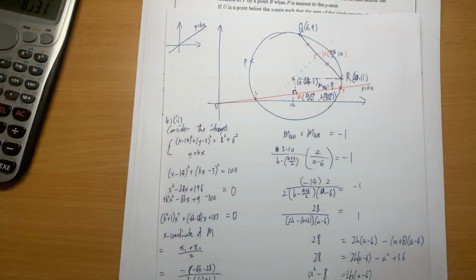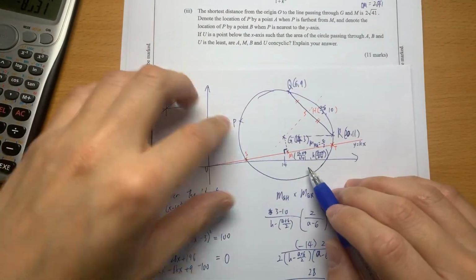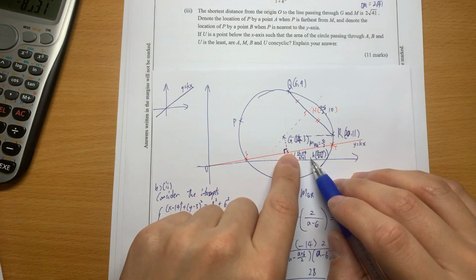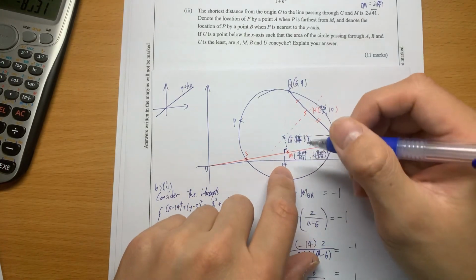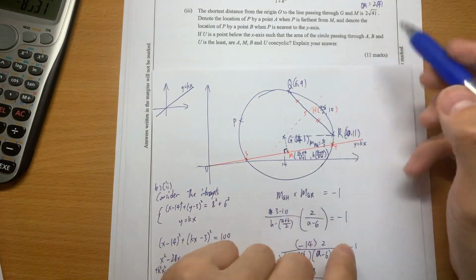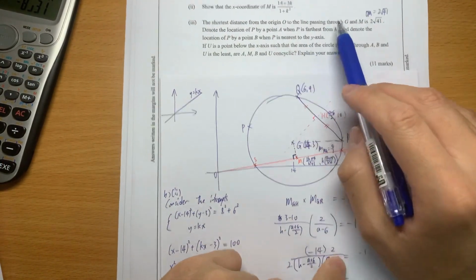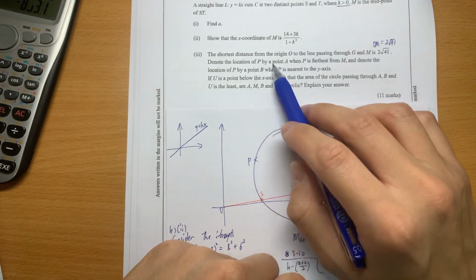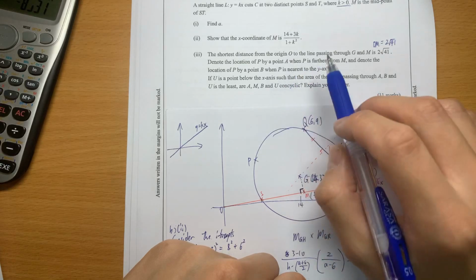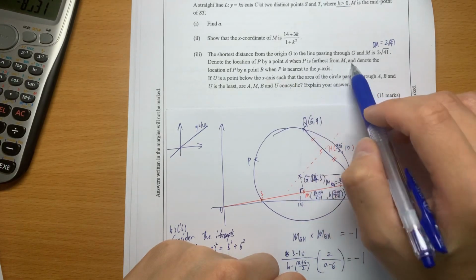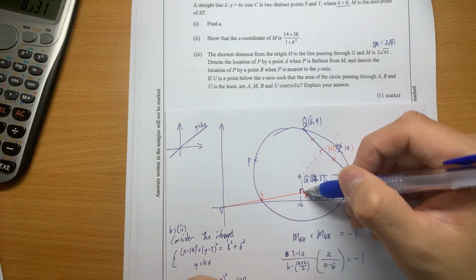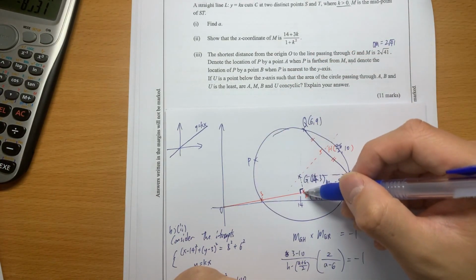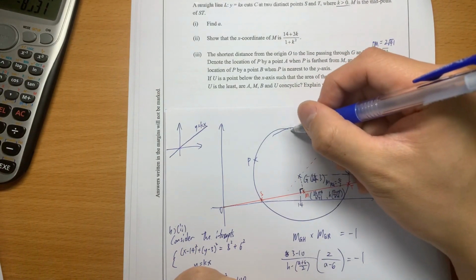So just now the question is here. We already know that k is 4/5. That means you can get the exact position of M here. We may do it later on. And then what they say is denote the location of P by a point A. That means P will move to a point A when P is the farthest from M. So you find a point on this circle which is the farthest away from this point M. Of course, it's exactly opposite here.